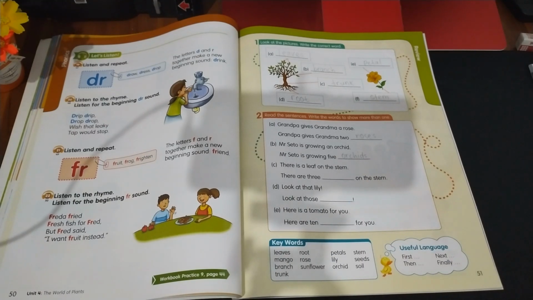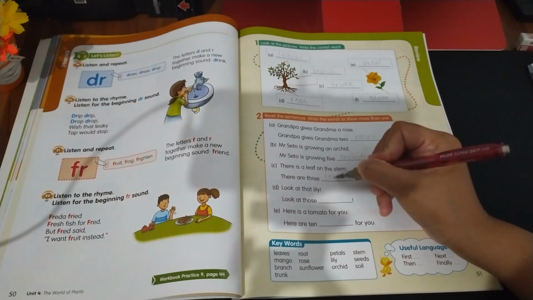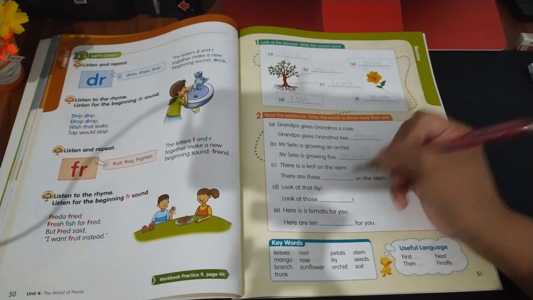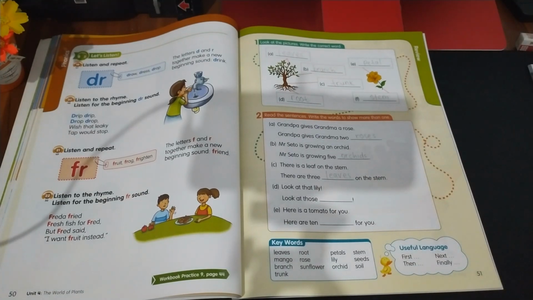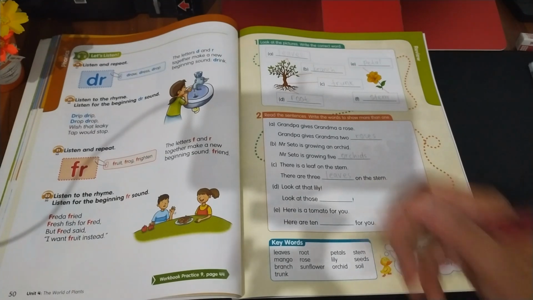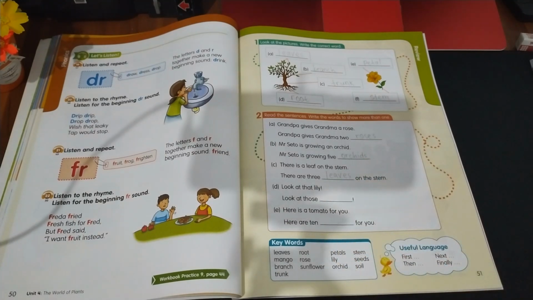Leaves. How do you write leaves? L-E-A-V-E-S. Who can write it correctly? Yeah, okay, very good. Next, D. Look at that lily. Look at those. Lilies. Yes, those here indicates that they are plural, because those is for plural nouns.